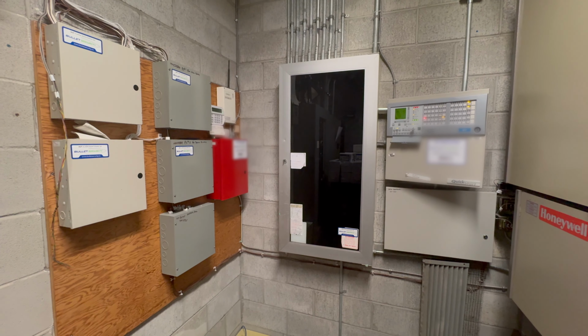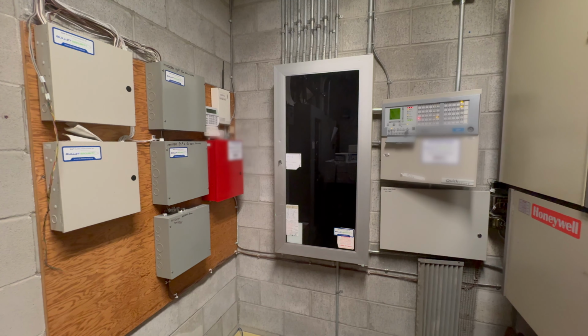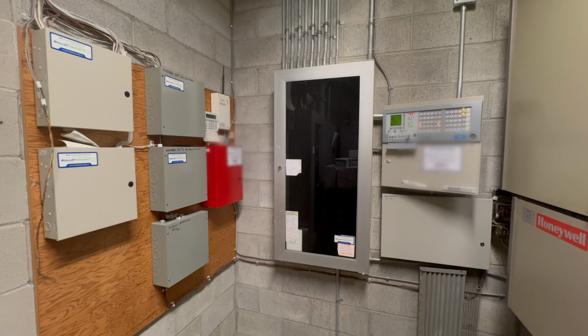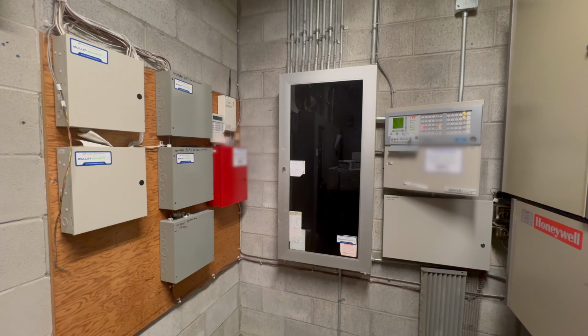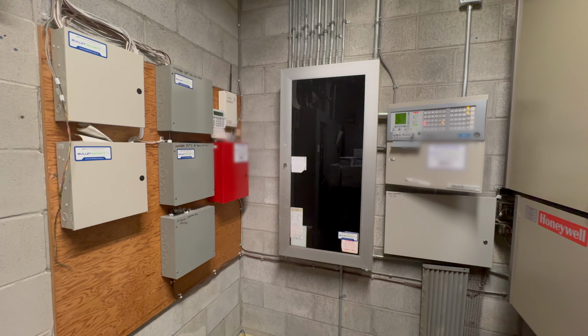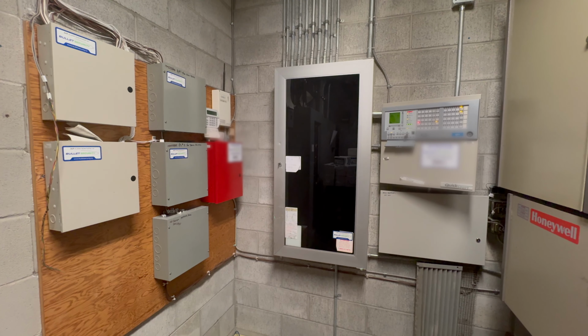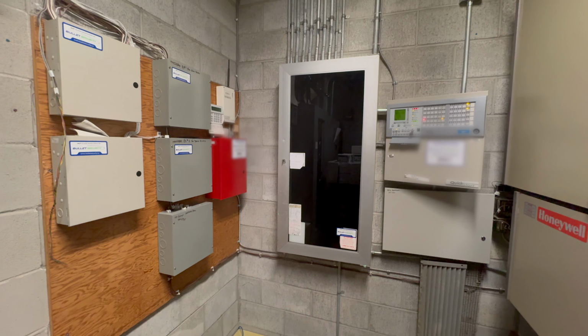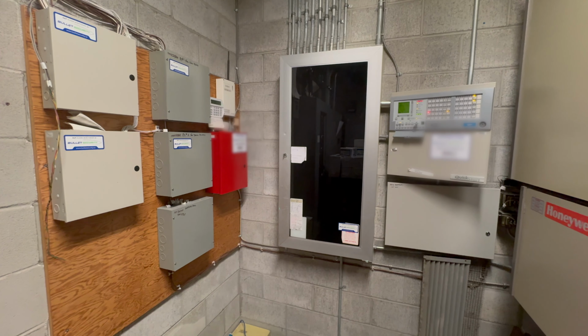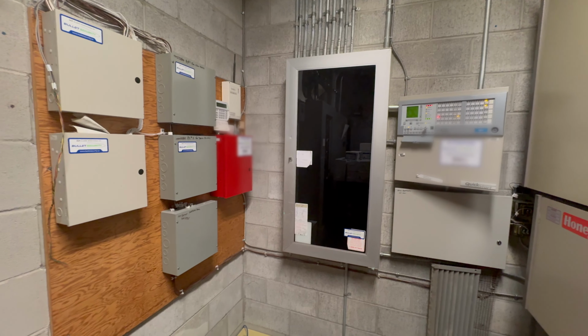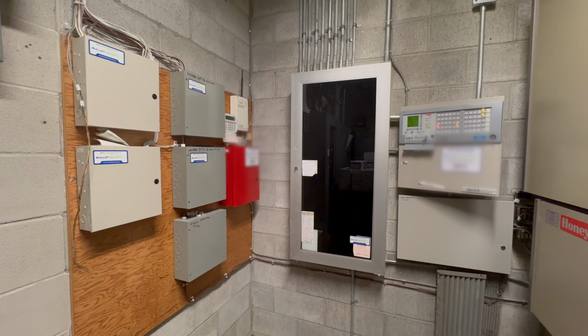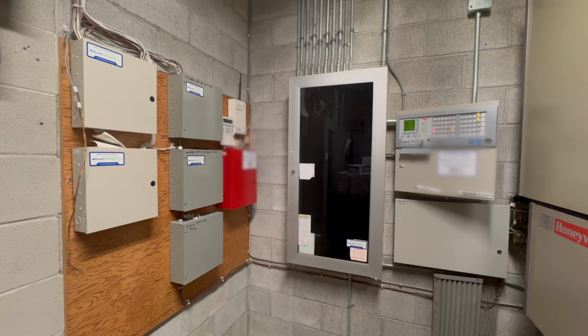Or if it's a trouble or supervisory, something that doesn't need emergency services, then it will go to the property management or whoever is appropriate, or security guard if it's after hours, who can then reach out to someone else. It just depends on time of day and, depending on the operating hours of the place, how it's handled.